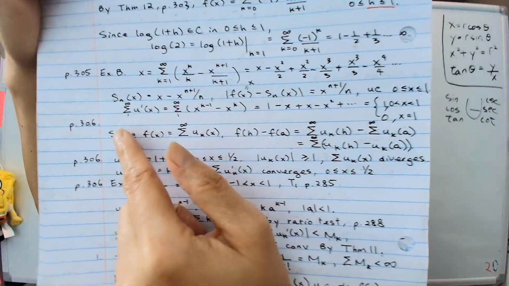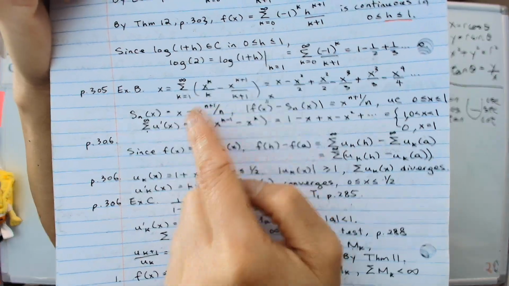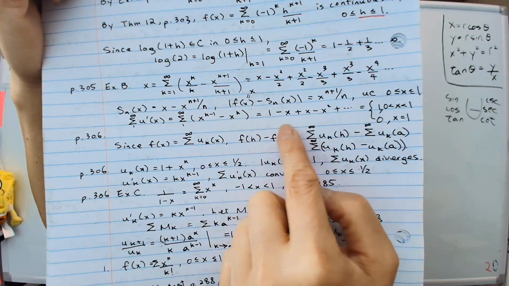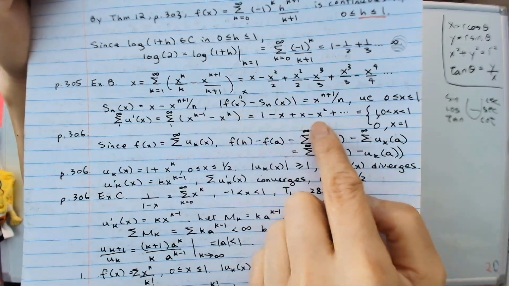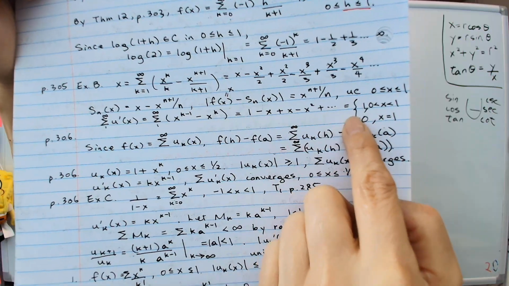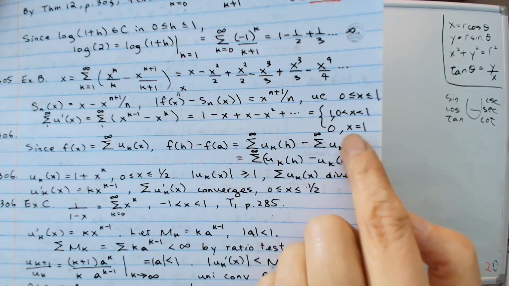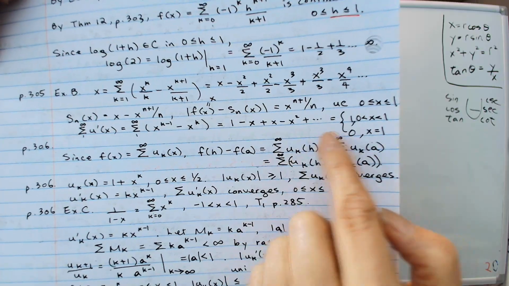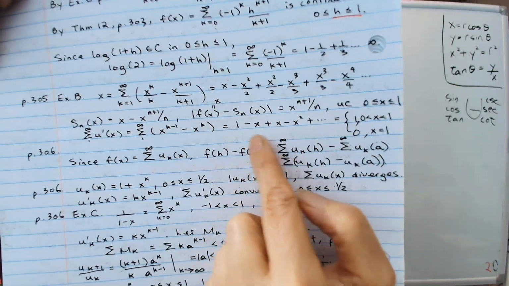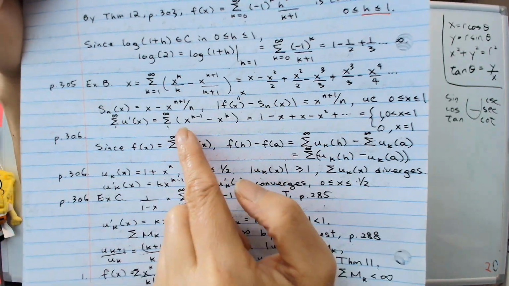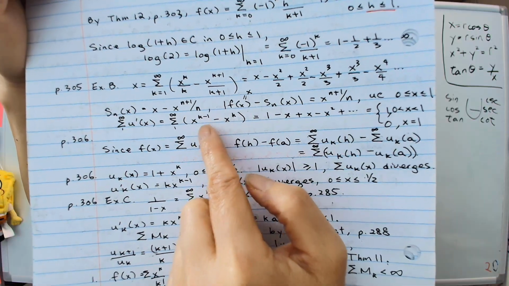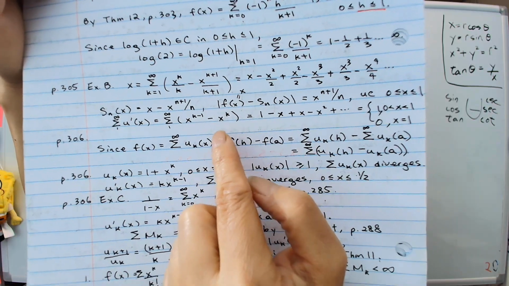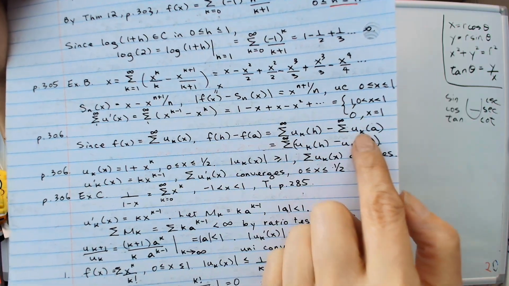Okay, so then if you calculate the derivative of this thing, we get something else, which is also telescopic. But if you look at it very carefully, you notice that for x less than 1, this thing equals 1. But if x equals 1, this thing will be 0. The reason it's 0 is because each term that you're adding is 0, so the partial sum is 0, so the whole thing becomes 0.